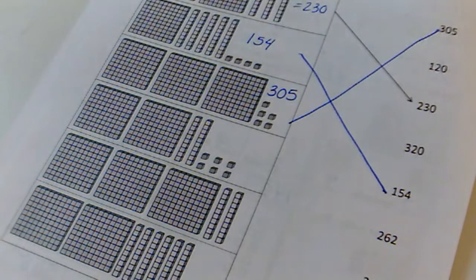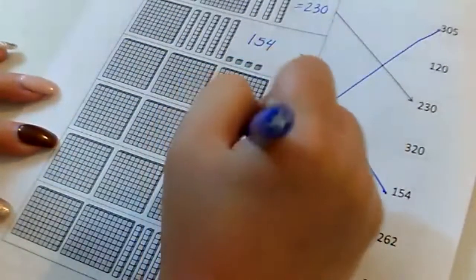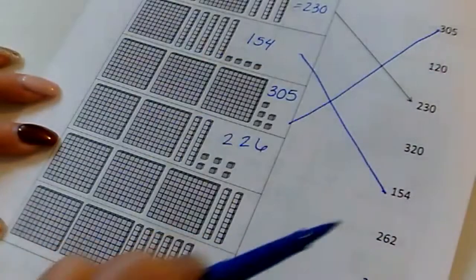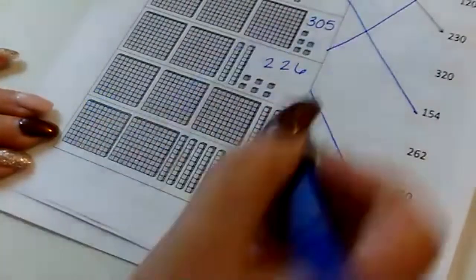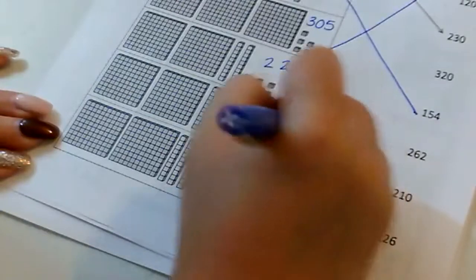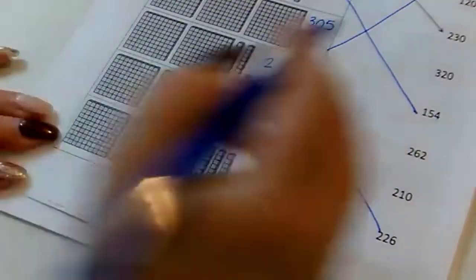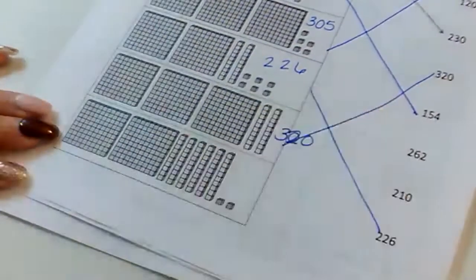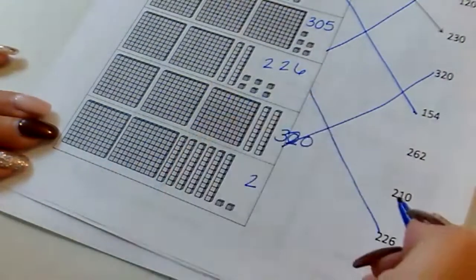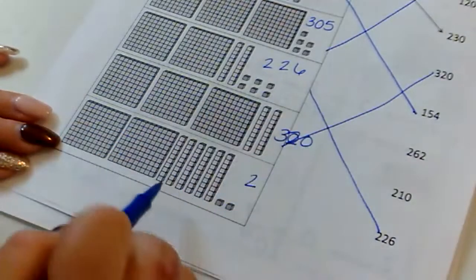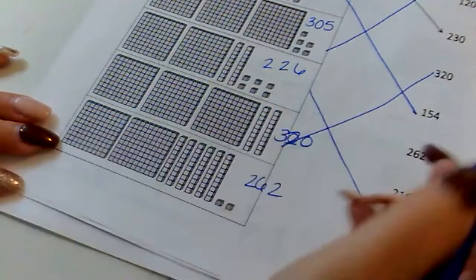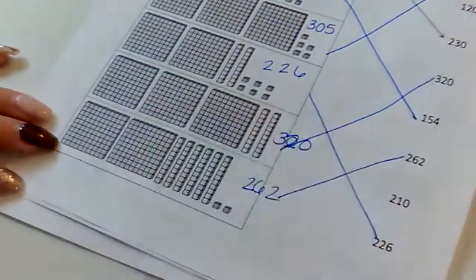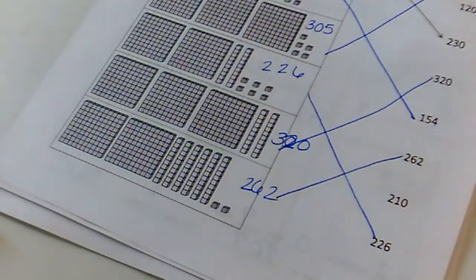Five more seconds. All right, this one is 226. So I find 226, bring it down. Then I have 300, no 10s. Oh, sorry, 2 tens, no ones. So it's 320. And my last one is 200, 1, 2, 3, 4, 5, 6, 62. 262. And look, they gave you one extra one to try to trick you.